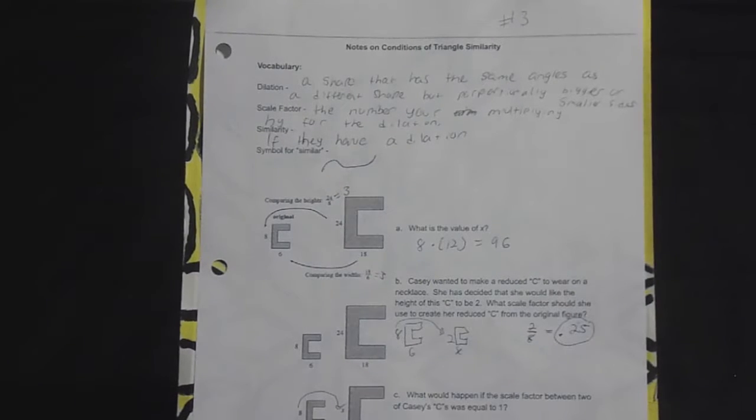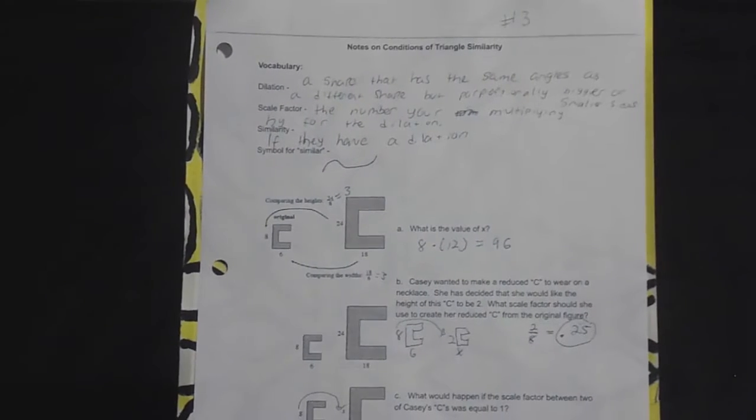And finally, it says what would happen if the scale factor between two of the C's was 1? And the answer is it's the same shape, because when you multiply anything by 1, it's the same thing.